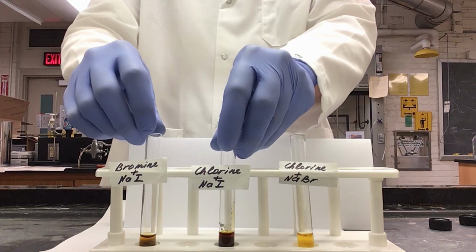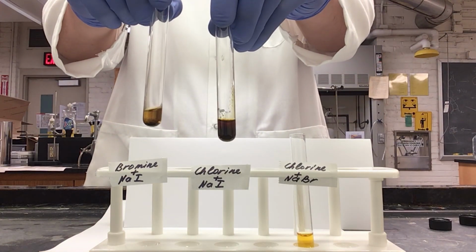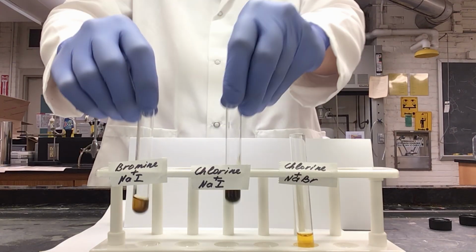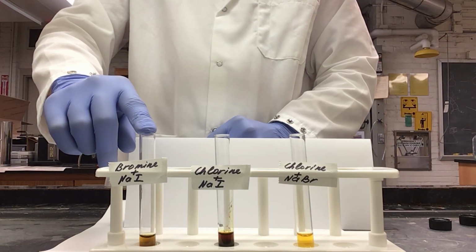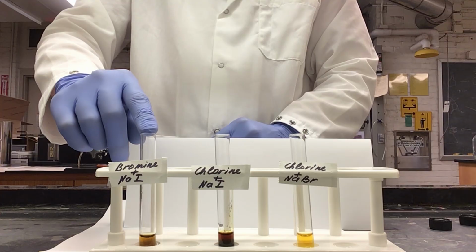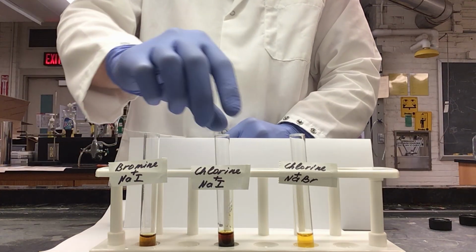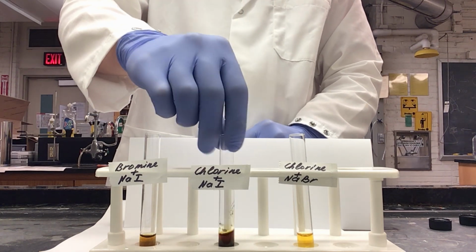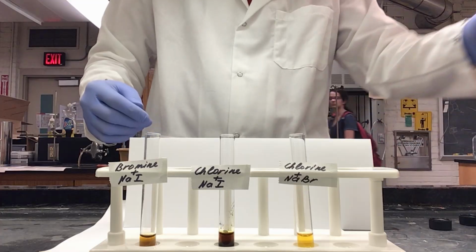Both of our tubes that are mixed with iodine have approximately the same color, even though this solution started out as an orange color from our bromine water. This one was a very faint yellow. They are now both a dark brown.